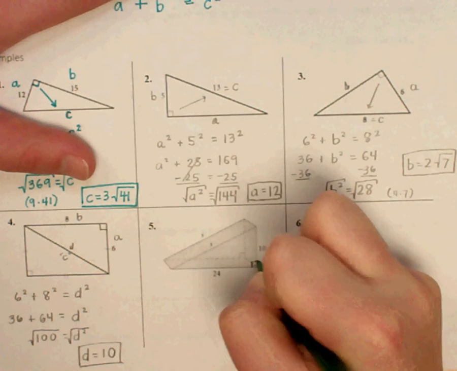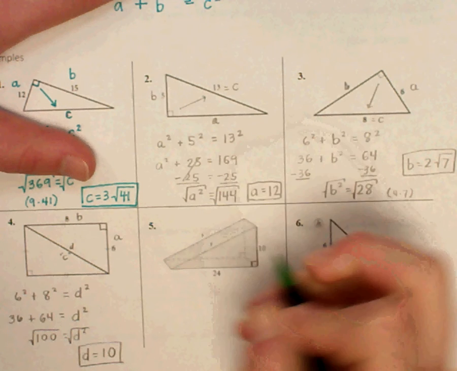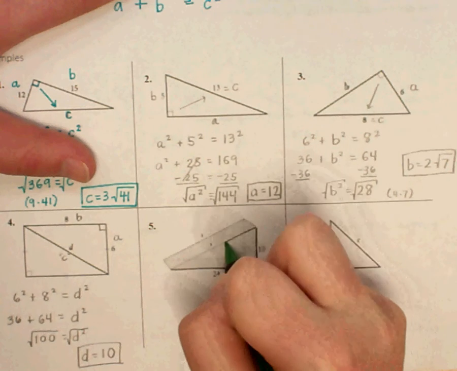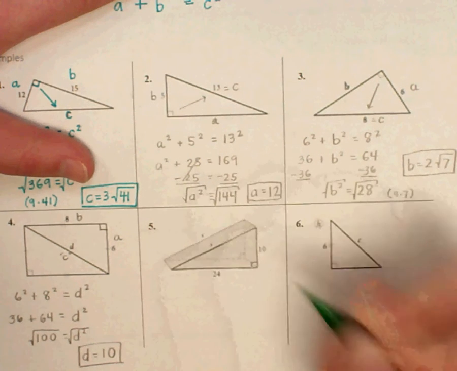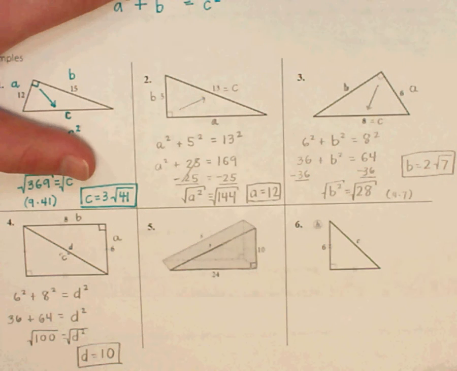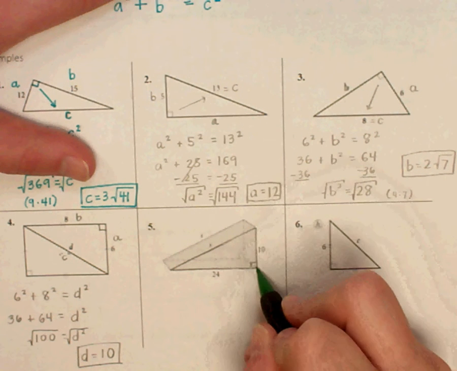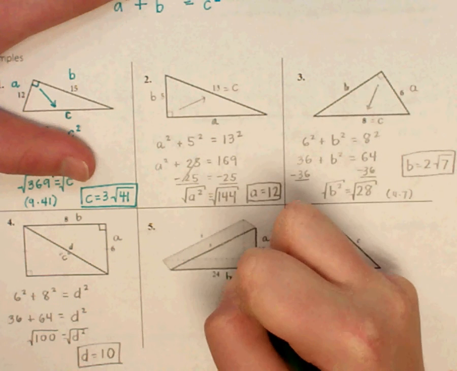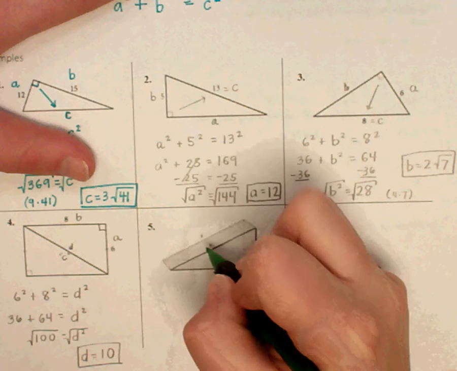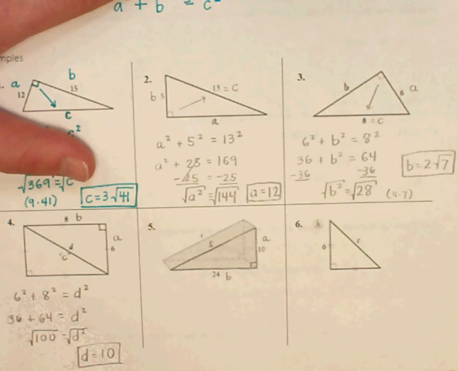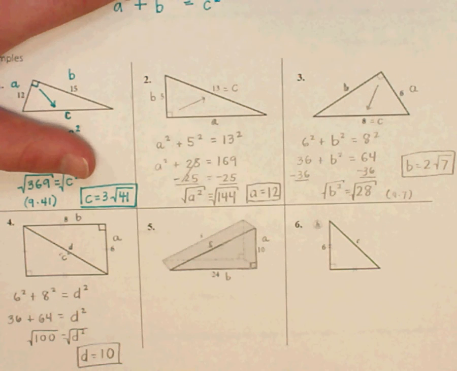Now, just because we have a prism in number 5 does not mean that anything changes. We still just have a right triangle for that base or that front face that you're seeing there. We have the two sides that make that right angle. So we have our A and B. It looks like this is an S, maybe. You can make it whatever letter you want. But we're still trying to find that hypotenuse.